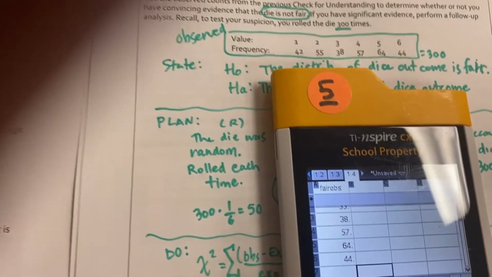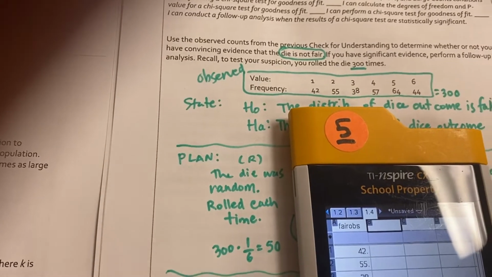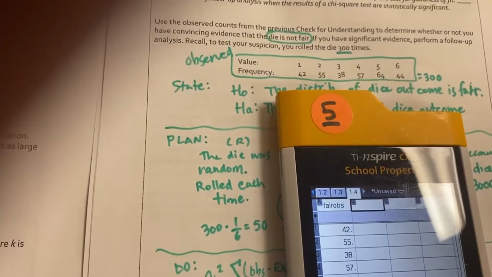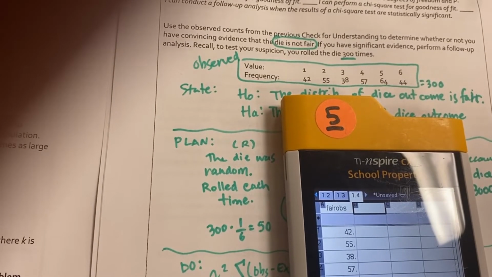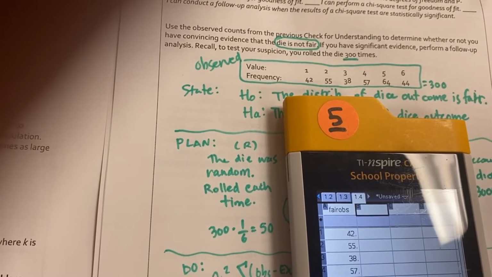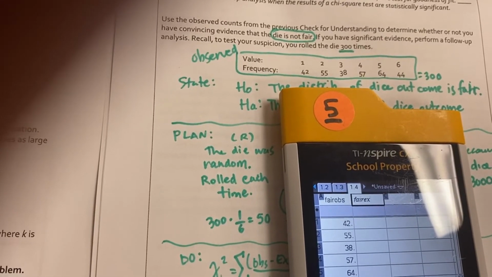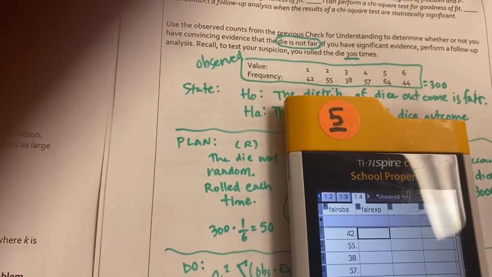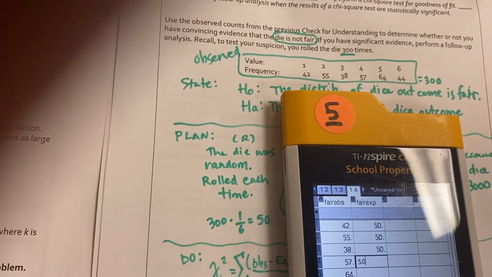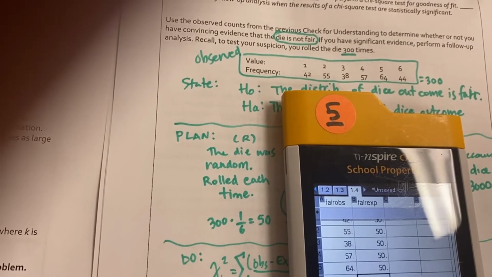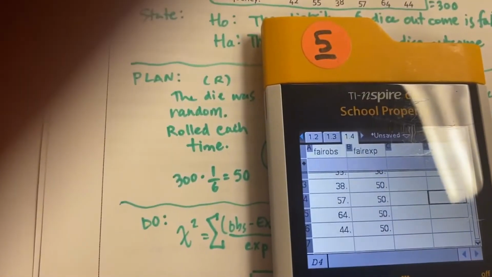Those are my observations, right? Then what would I expect? So if it were fair, I would expect it to be 50, 50, 50, 50, 50, 50, right? Because I did this 6 times in a row. So that's our data there.